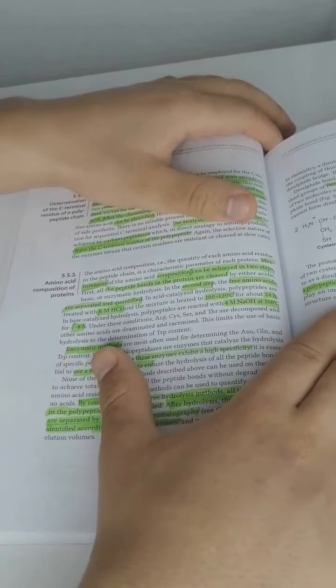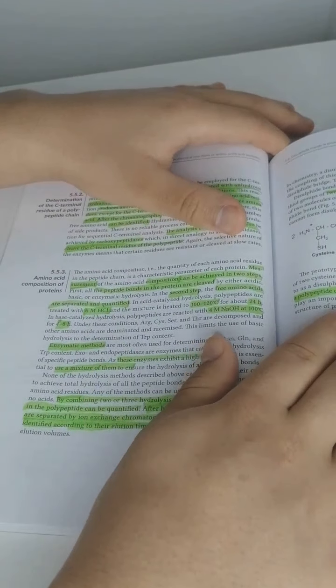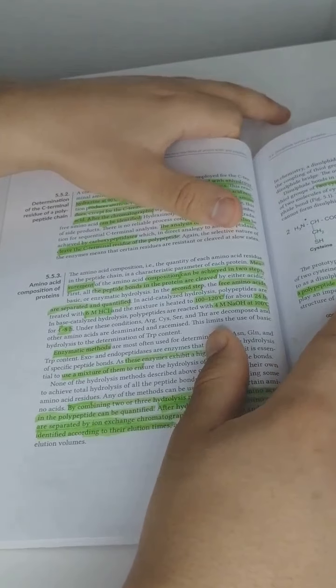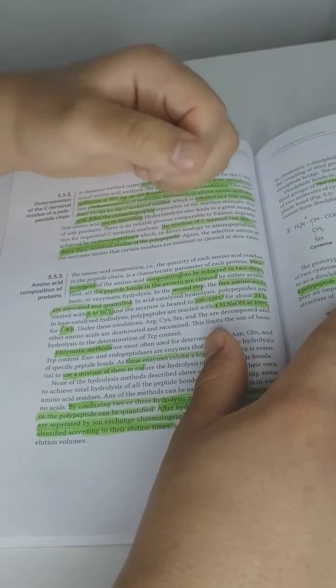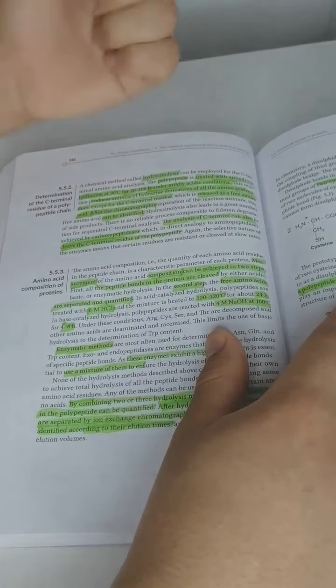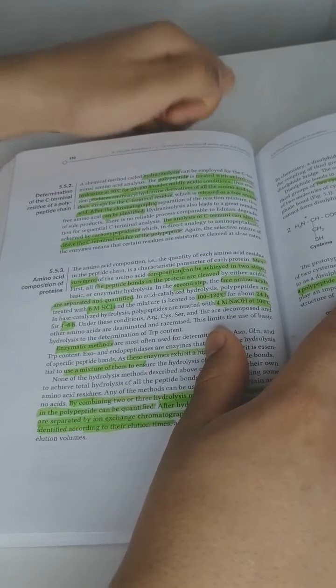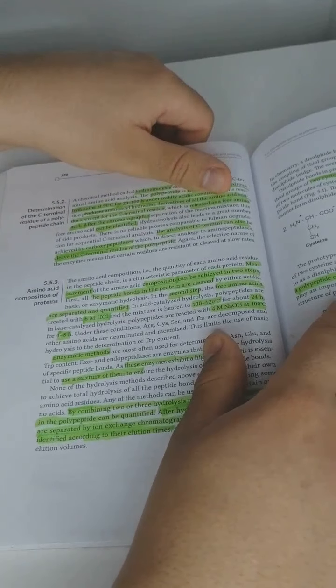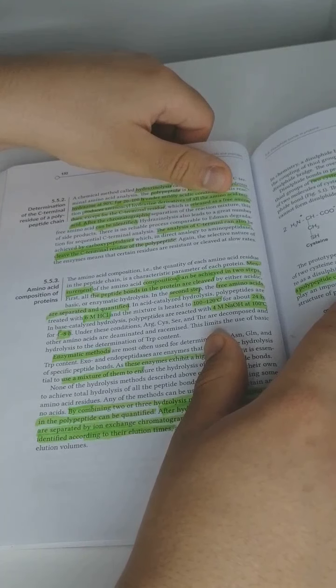So, amino acid composition of proteins. In order to sequence proteins, like we said, you can either do it through C-terminal analysis or N-terminal analysis, but you can also hydrolyze all the peptide bonds between all the amino acids.